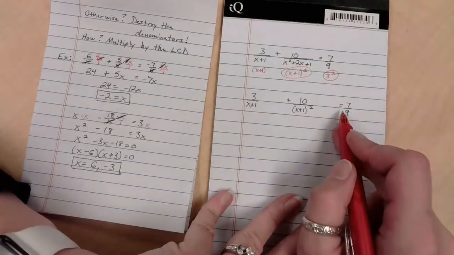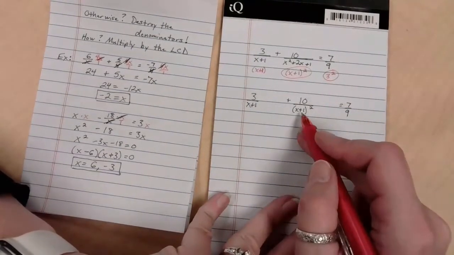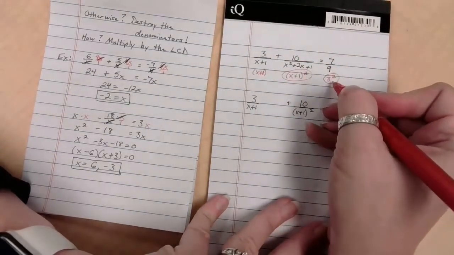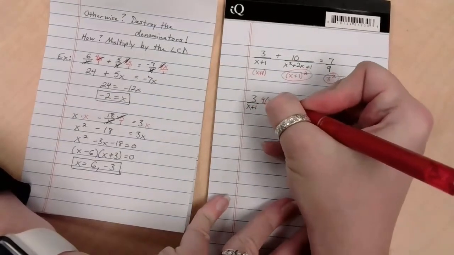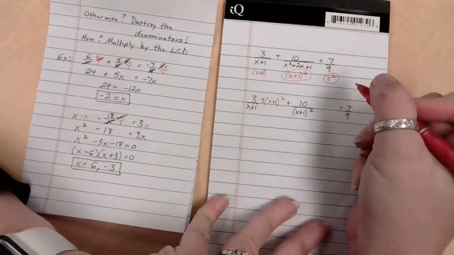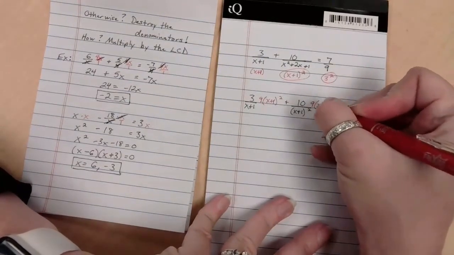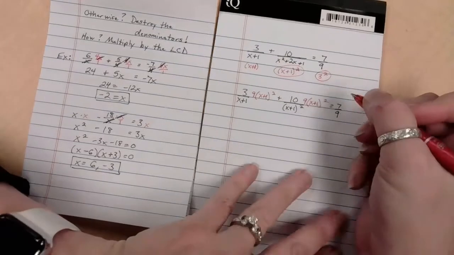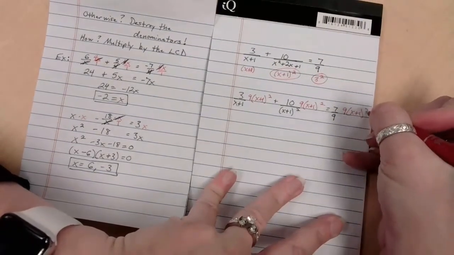All right. So think about what we just said our common denominator was. Because it's an equation, because of the equal sign, we're going to multiply every term on both sides, distributing all the way through, by the common denominator, which is 3 squared, otherwise known as 9, times x plus 1 squared. Again, distribute times 9 times x plus 1 squared.